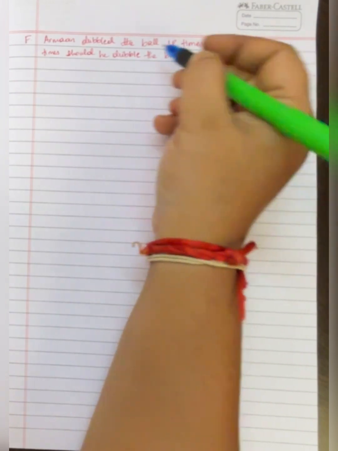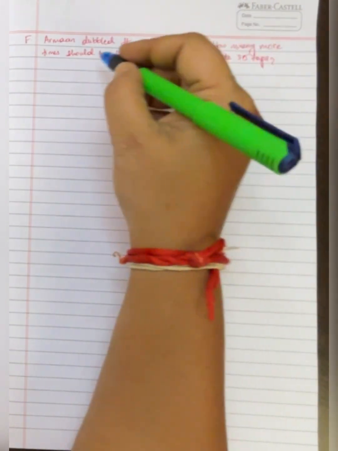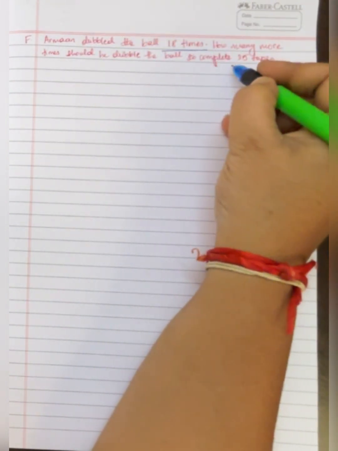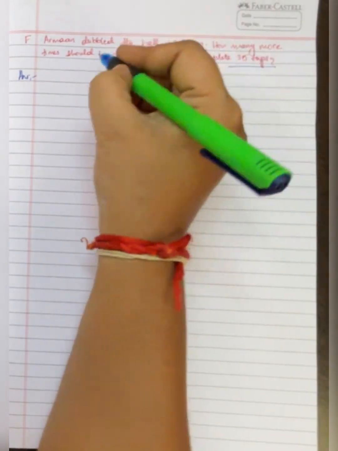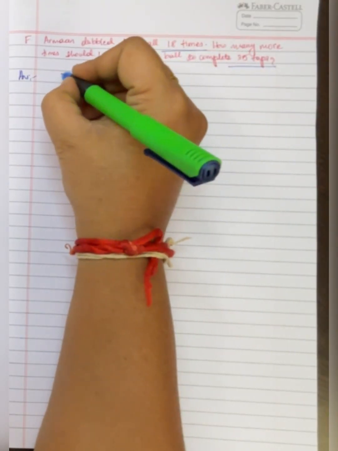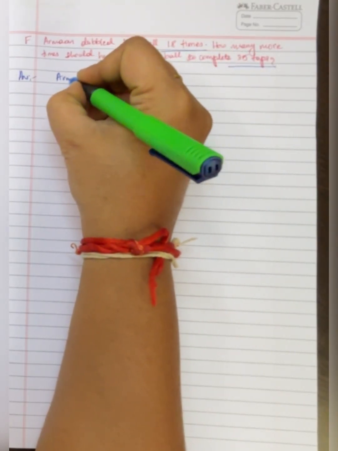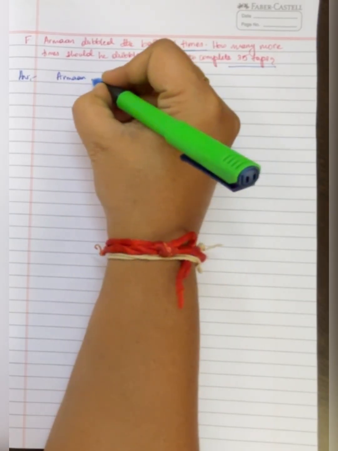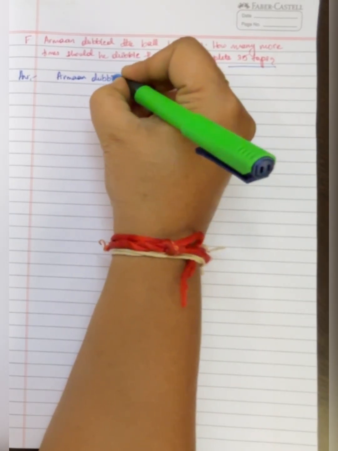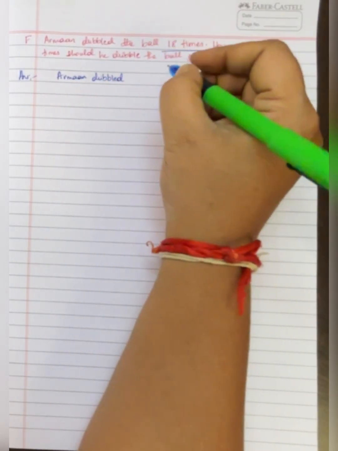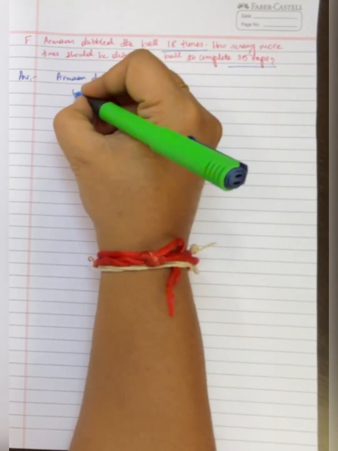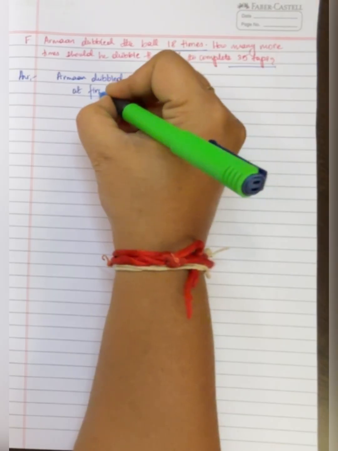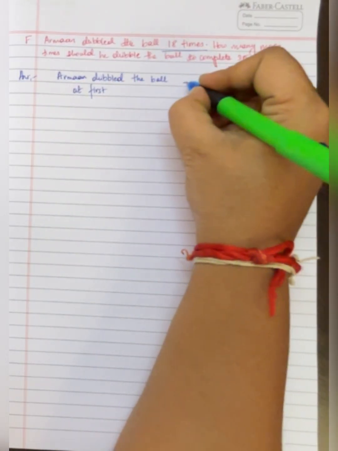Arman dribbled the ball 18 times. How many more times should he dribble the ball to complete 35 taps? Taps and dribblings are same, children. So answer, we'll write the given information. Arman dribbled the ball at first. How many? 18. Correct. Next.